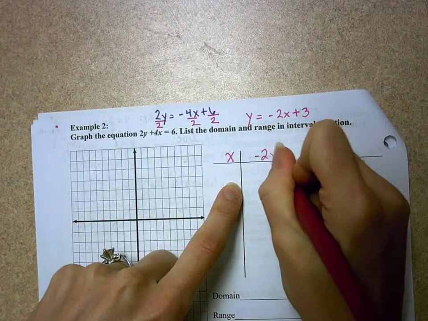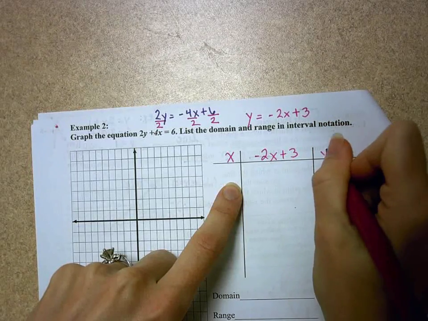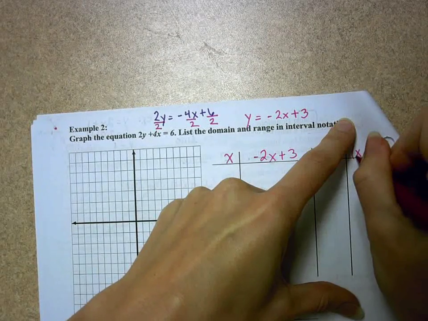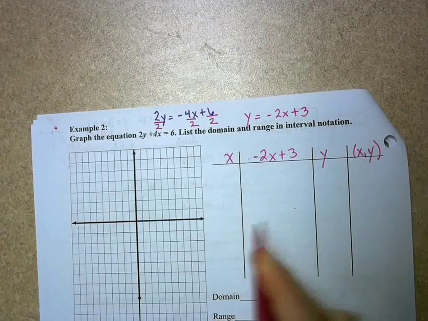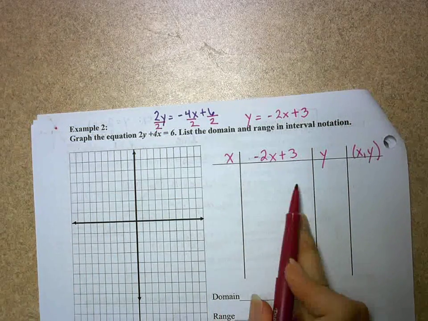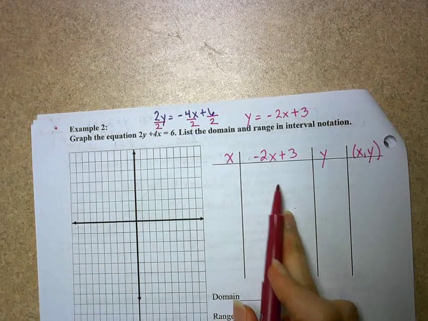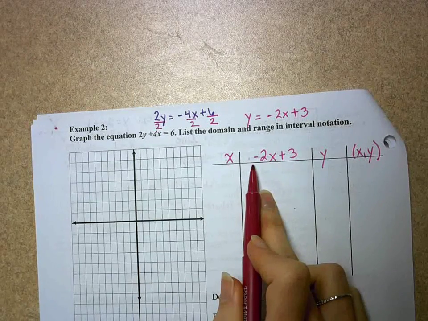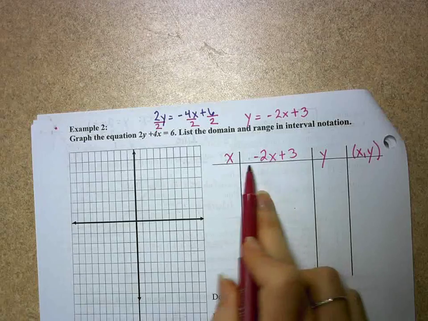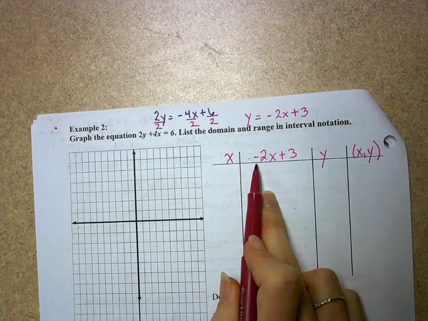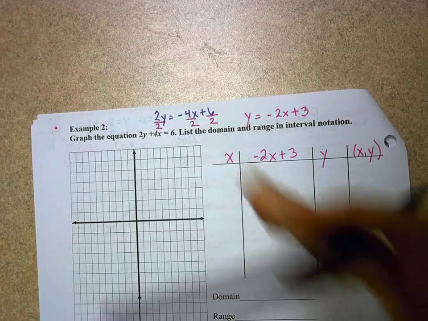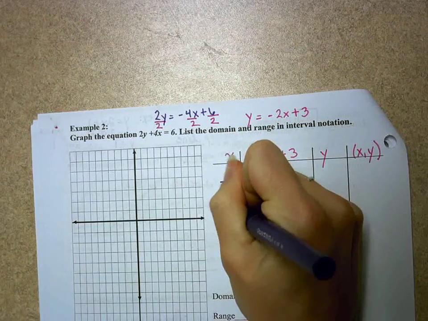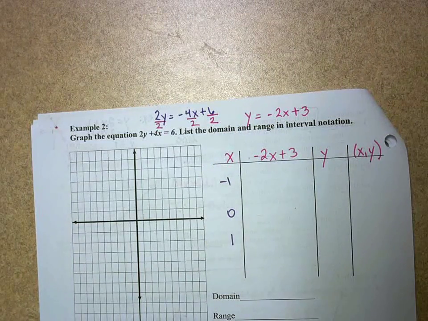Okay, there's our function. Let's create our table. X, negative 2x plus 3. Y will give us our ordered pair. And let's strategically choose points for x. Okay, there's no fractions here, so x is just being multiplied by negative 2. What numbers would be nice to multiply by negative 2? Well, in my opinion, negative 1, 0, and 1 would be nice, because I like multiplying numbers by 1.